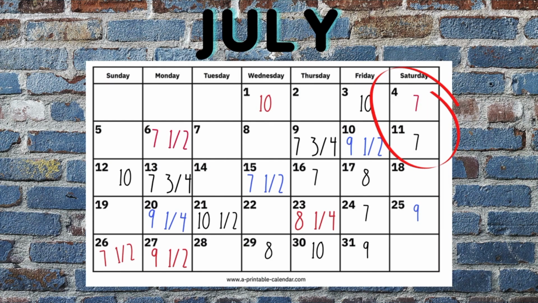To make a line plot for that data, the first thing I'm going to do is draw the line. That's going to be my number line. And then I'm going to look at the data to see the range of numbers I'm going to need on that number line. I'm looking for the smallest number and the largest number. It looks like 7 is the smallest and 10.5 is the largest.